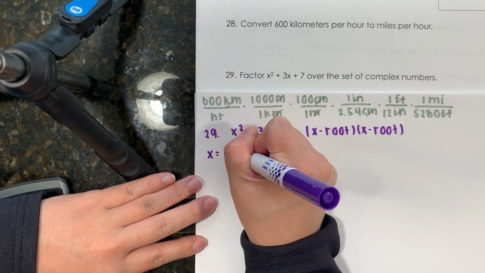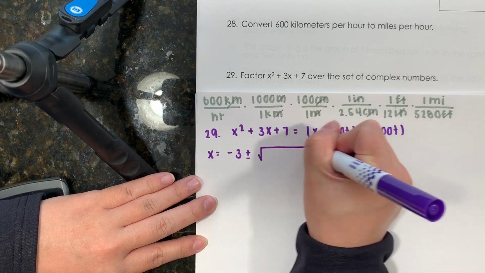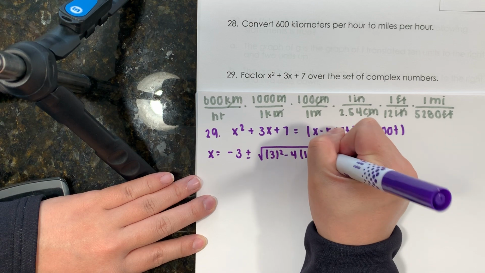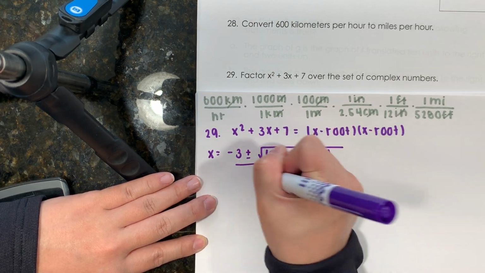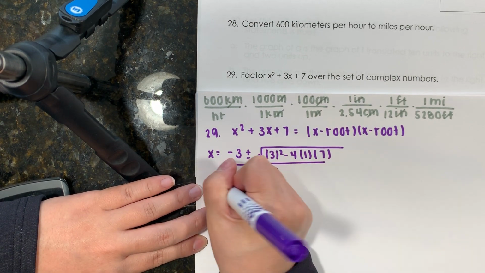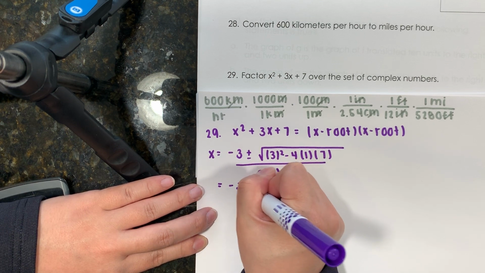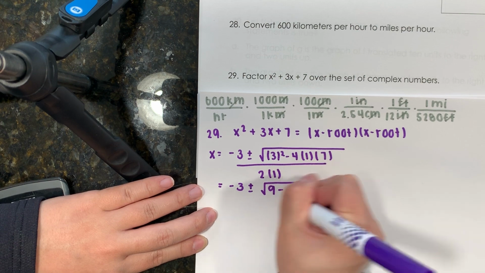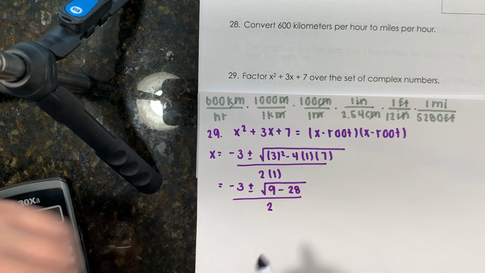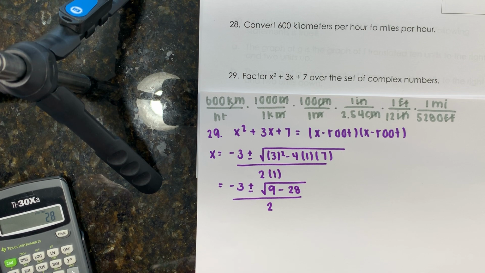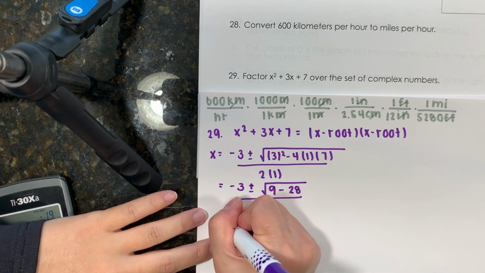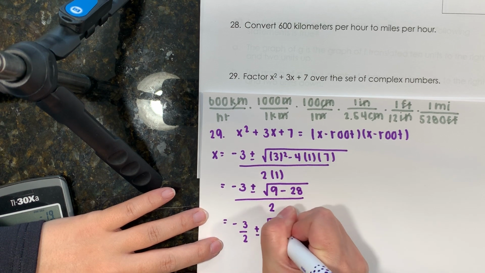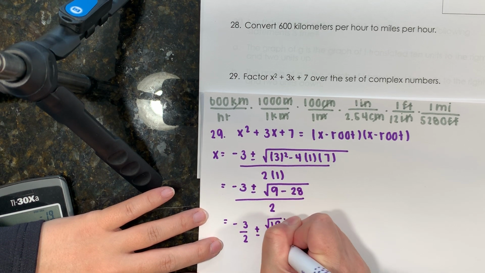X is going to be equal to negative b plus or minus the square root of b squared minus 4 times a times c, all over 2 times a. So I have negative 3 plus or minus the square root of 9 minus 28 over 2. And that would be negative 3 over 2 plus or minus the square root of 19i over 2.